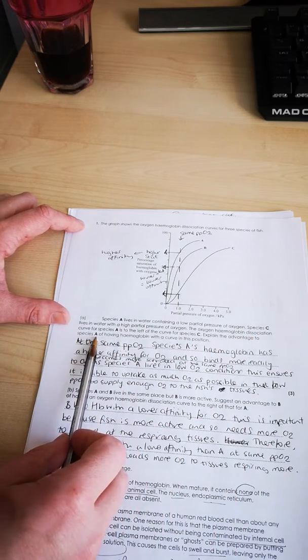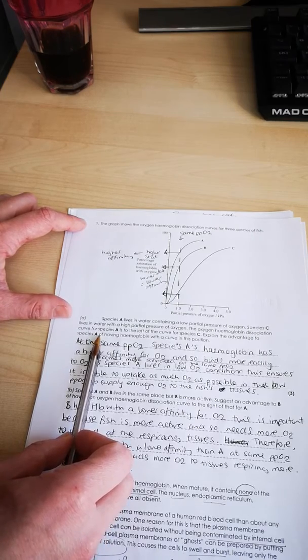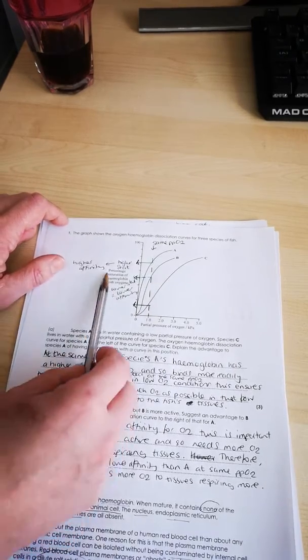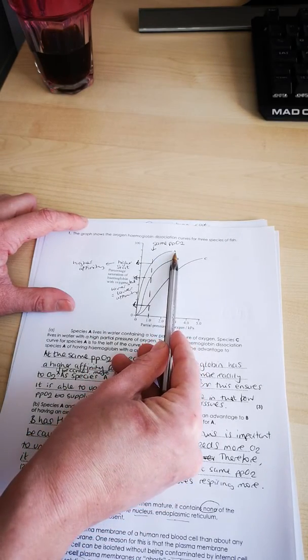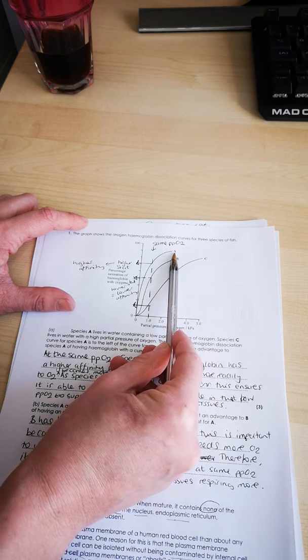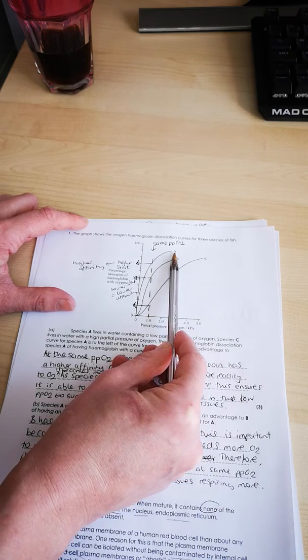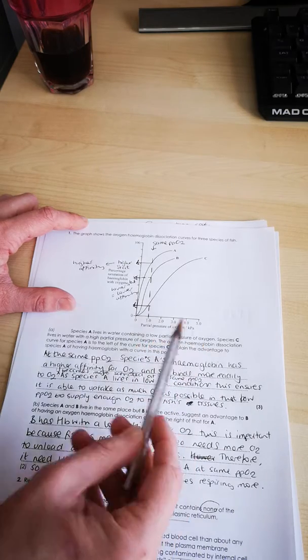this to species A. So the first thing I do when I look at these graphs is I start to write some information on. So species A lives in a region where the oxygen concentration is lower because it says in the question it's got a lower partial pressure of oxygen where it lives.